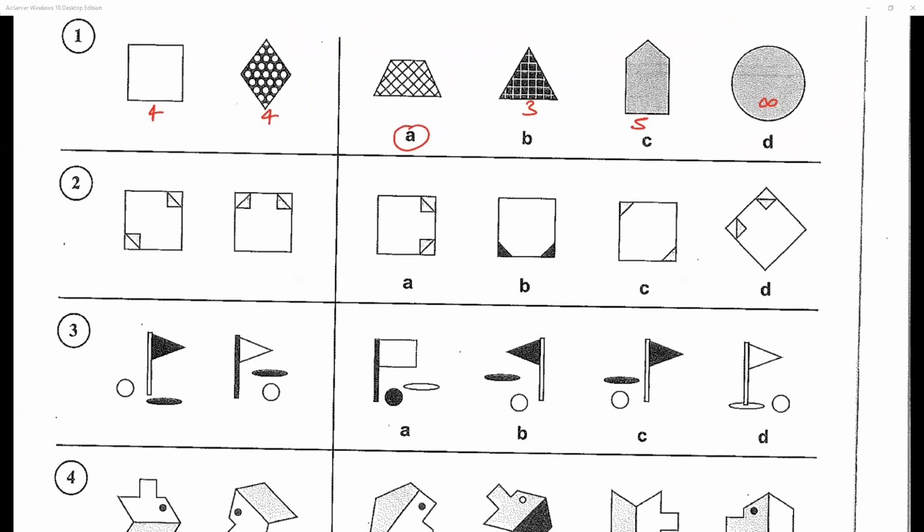Question number 2. Answer is A. Lovely. What have they been doing in this question? So in the squares, there's triangles. Now, what have they done to the corners? They have folded them in. Those triangles are the folds of the corners. So they folded the corners in.